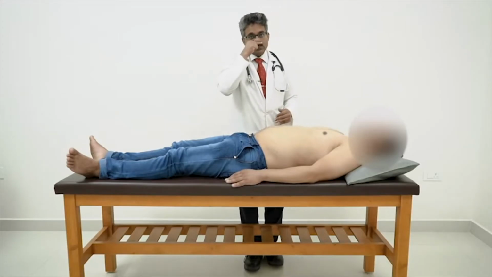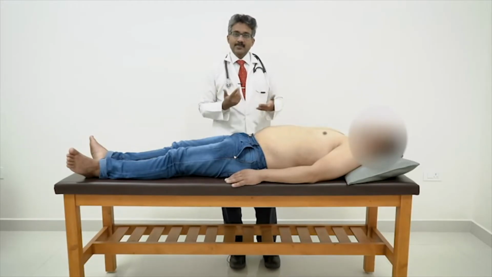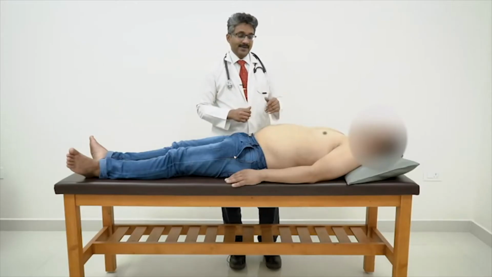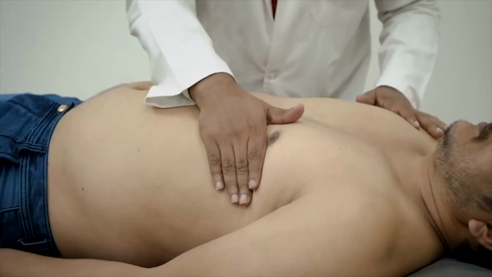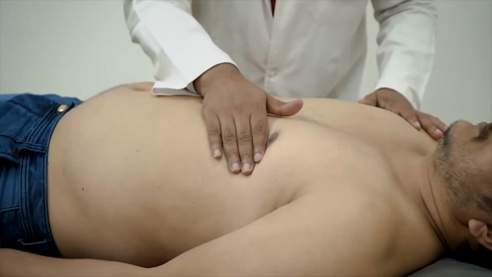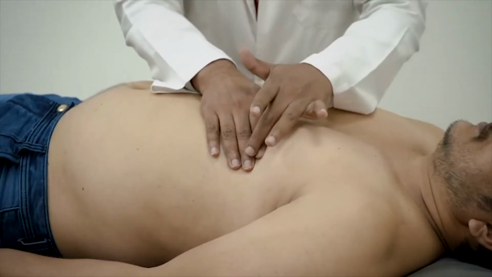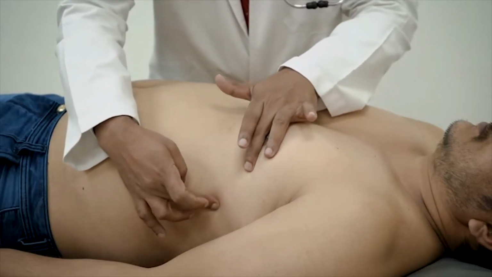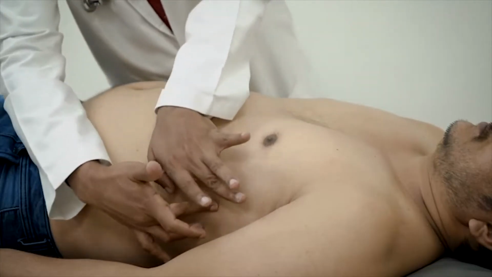Now, how do you percuss the left heart border? Not that much important, but still you should know. First, palpate the apical impulse. Here it is, the apical impulse. Then, in the same space, go to the mid-axillary line. Then start percussing parallel to the heart border.